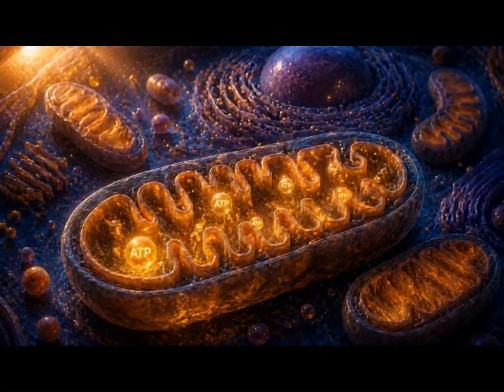DNA base sequence affects mRNA codon sequence. mRNA codon sequence affects amino acid sequence. Amino acid sequence affects protein shape. Protein shape affects protein function. Protein function affects cell activity. Cell activity can affect traits, health, and survival.